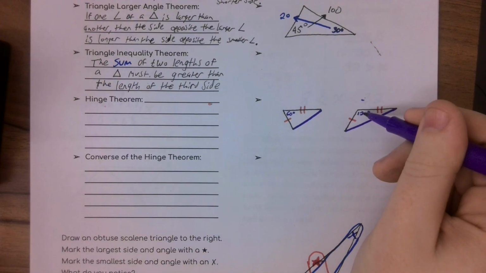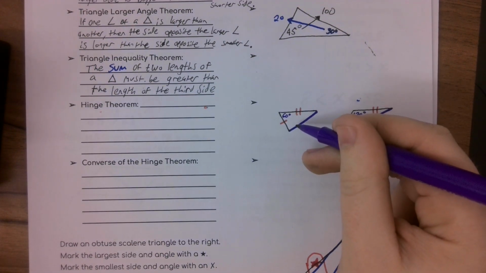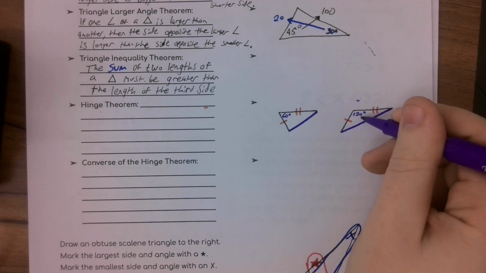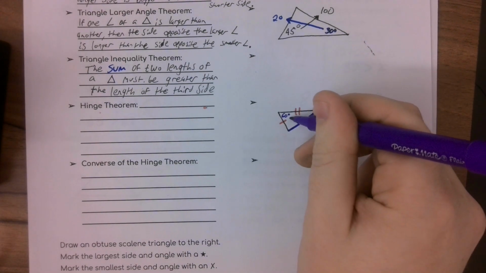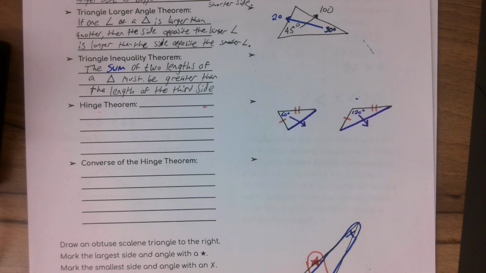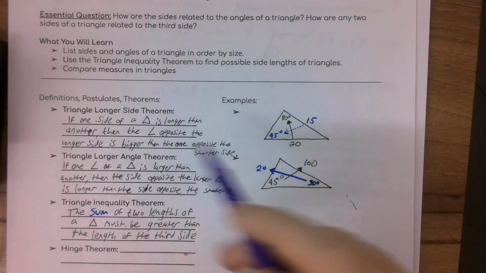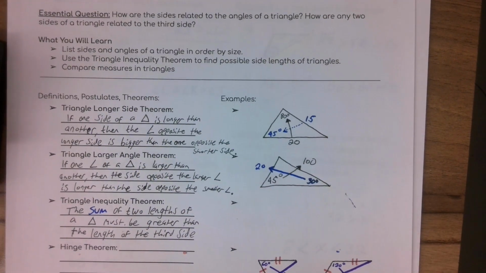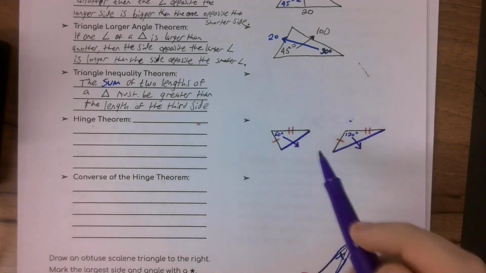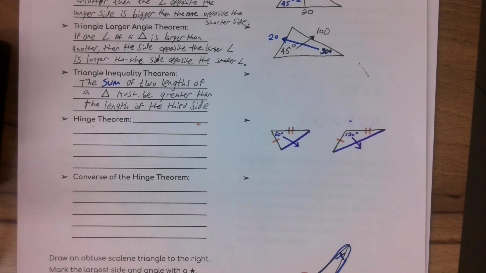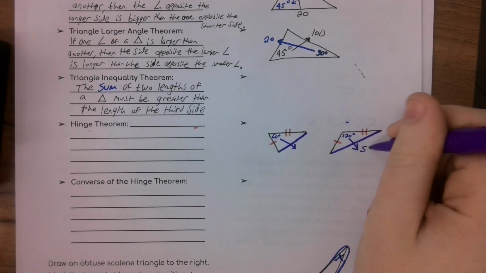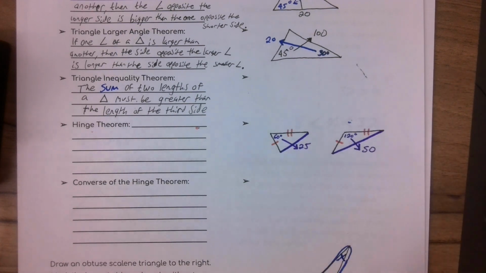Since this angle is bigger than this angle, this side has to be bigger than this side. It's almost like what we learned before with the triangle longer side and larger angle theorem. The side across from the bigger angle is the bigger side. So this is 50 and this is 25.